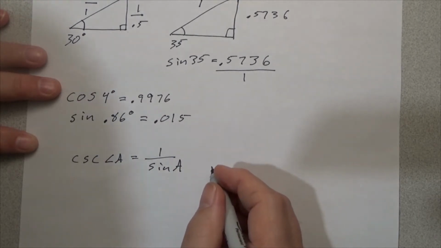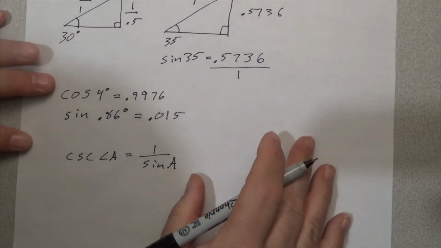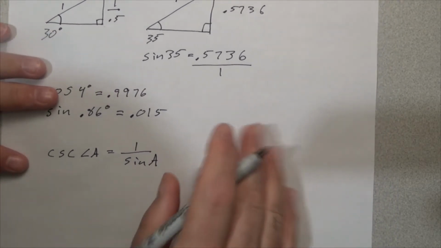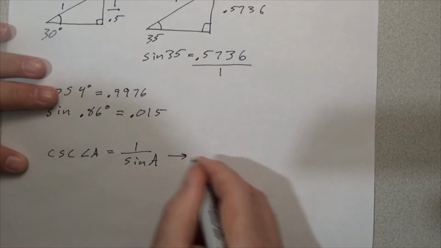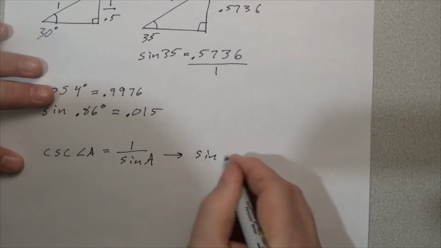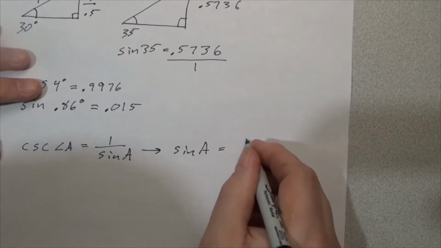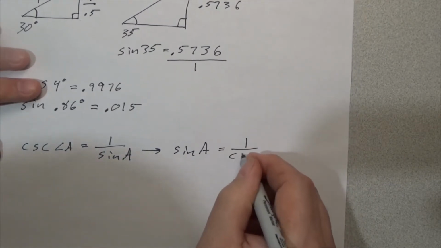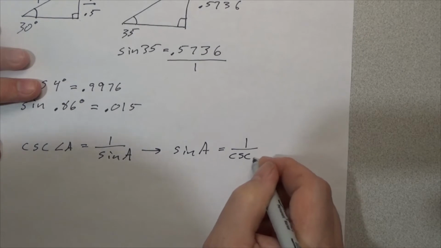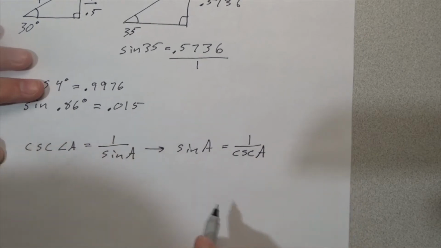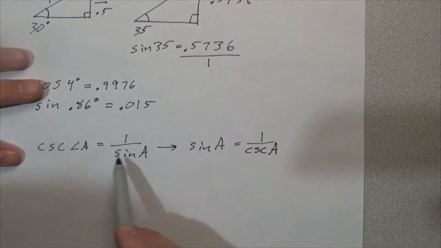Now, that means also that the sine of angle A is equal to 1 over the cosecant of angle A. Okay?